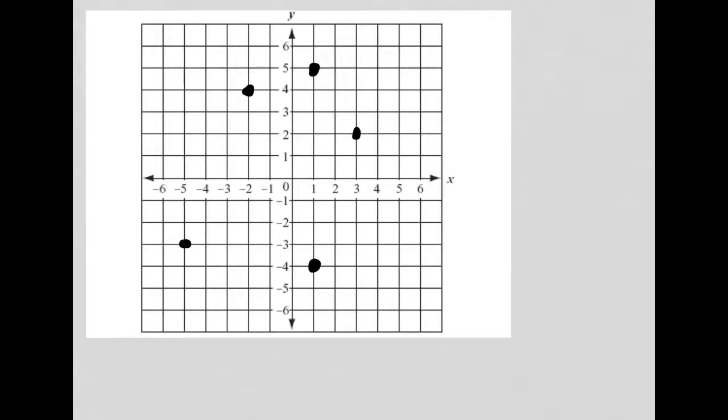Okay, for our next example, I'm going to give you these points, and we're going to say that they're all in some relation. Let's call the relation B. I have these 5 points in my relation B.